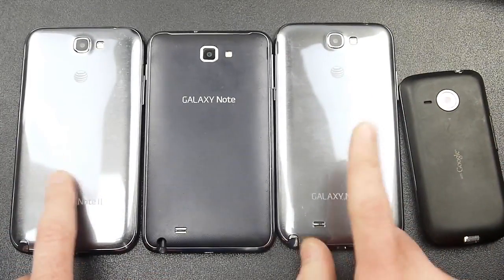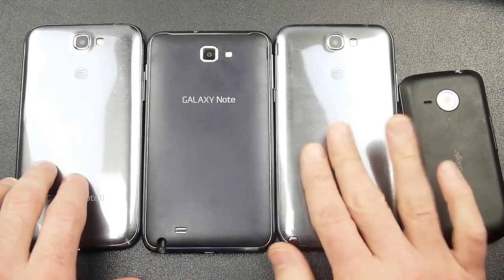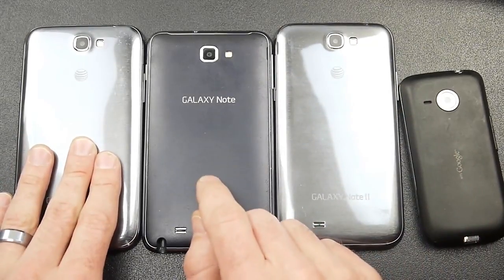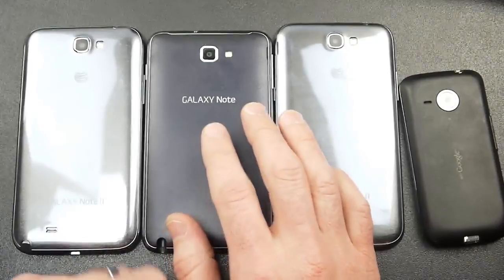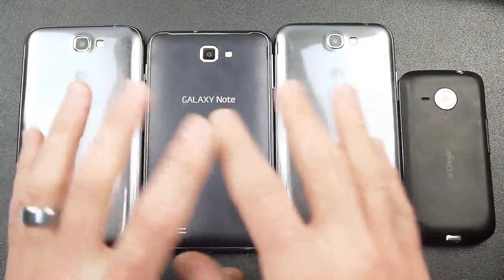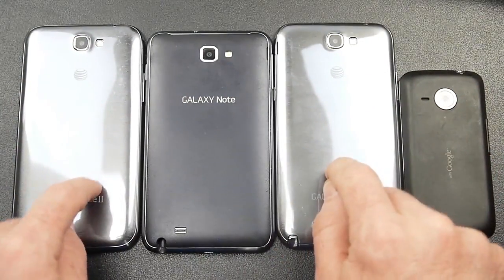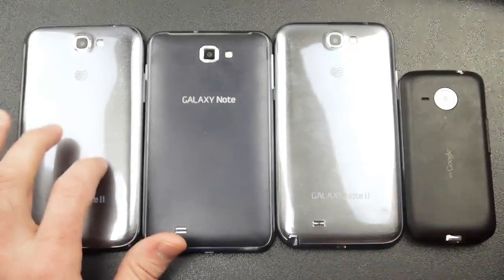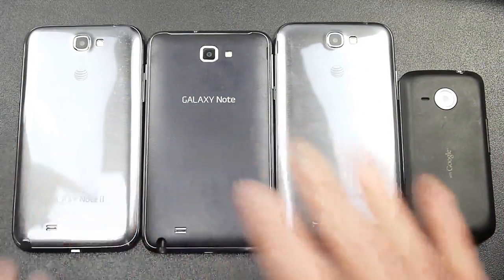These two are the same phones. This one's mine, this one's my wife's, and I'm running Kit Kat on mine, and she's running Jelly Bean on hers. And then this is my old Galaxy Note, the Galaxy Note 1, and it's running Jelly Bean also. The reason I have all four of these is I want to show you how they look different, because each one of these has something different on them. Even these two that are the same phones, I have two different versions on here. This one has Kit Kat and this one has Jelly Bean, like I said. And I want to show you the differences in some of these.